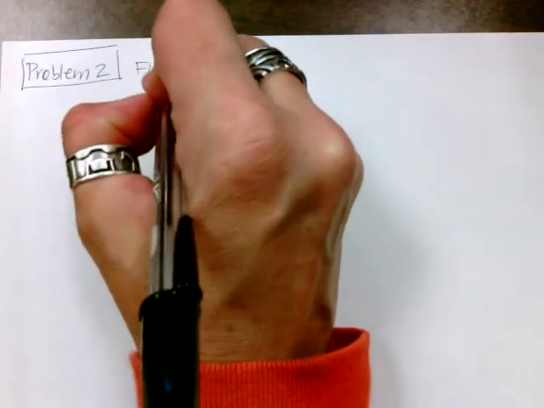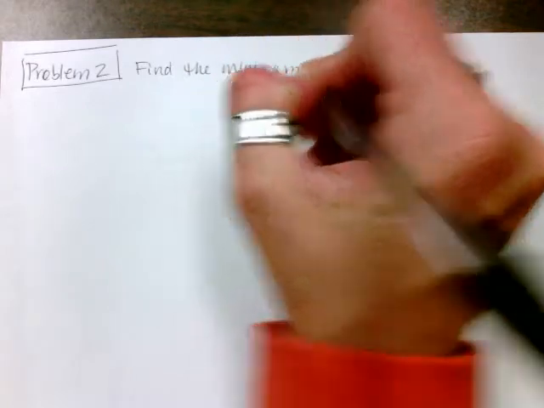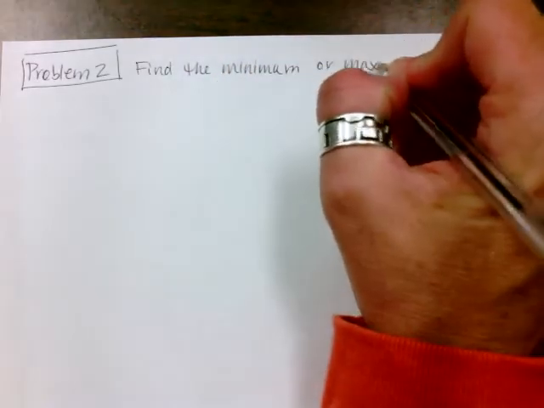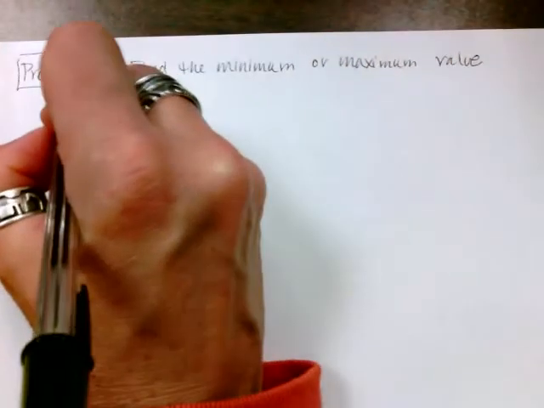It says to find the minimum or maximum value of a function.